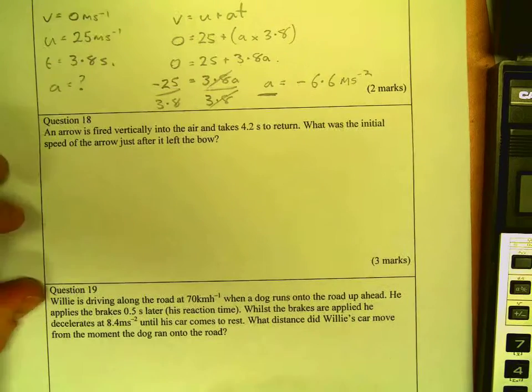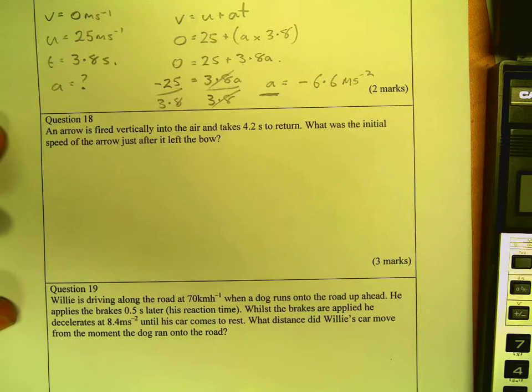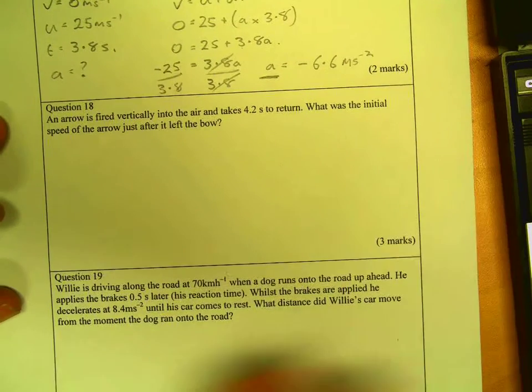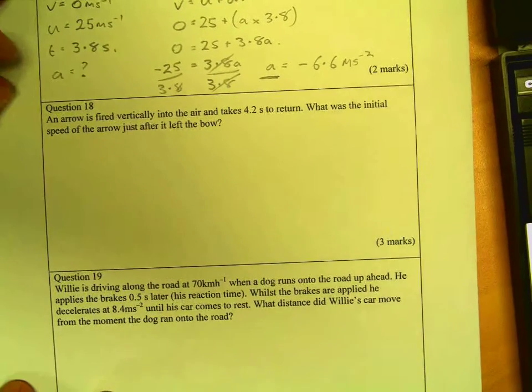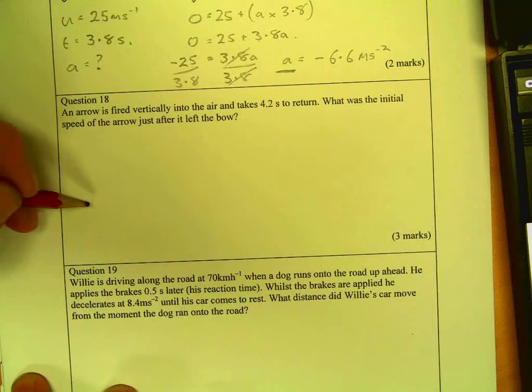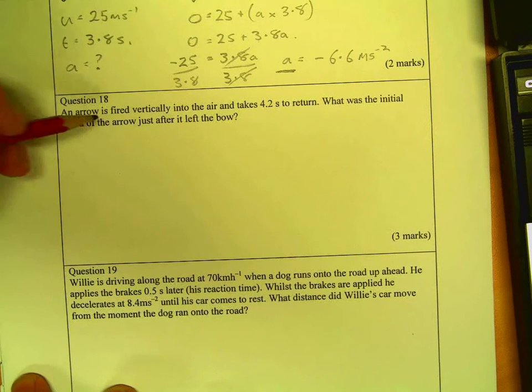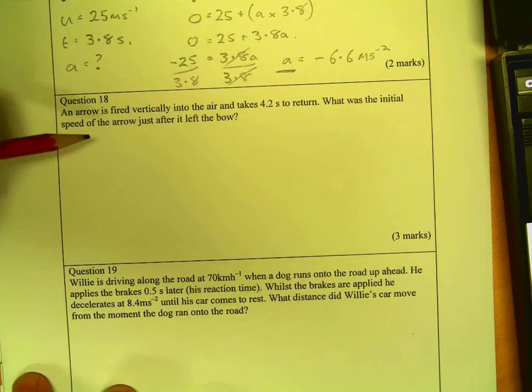Okay, so just back for one last time, just to finish off the last two questions of this exercise. Questions 18 and 19. Question 18: an arrow is fired vertically into the air and takes 4.2 seconds to return. What was the initial speed of the arrow just after it left the bow?